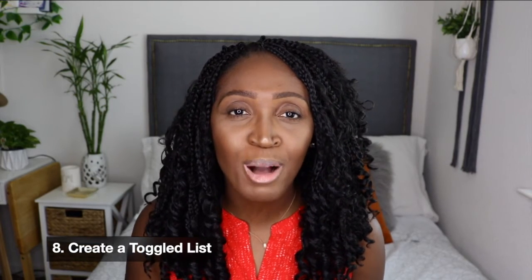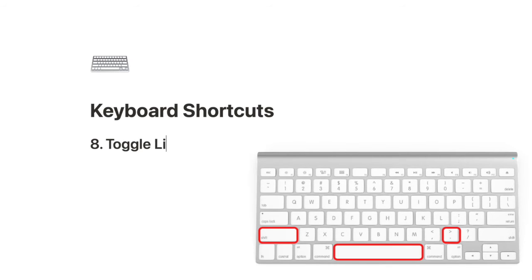Keyboard shortcut number 8, creating a toggle list. And you probably see a pattern going on here. I love to make lists, and I've mentioned I love to keep my pages as clean and easy to read as possible, and creating a toggle list lets you hide a bunch of extra text or content that you don't necessarily want visible on the page until you open it. And to create this type of list, it's pretty easy. At the start of a new block or a new line, you just hit the Shift key, the forward angle key, and the space bar, and you've created your toggle list.